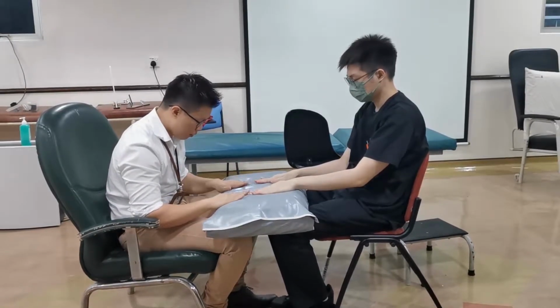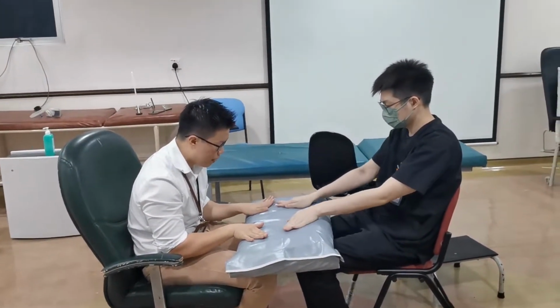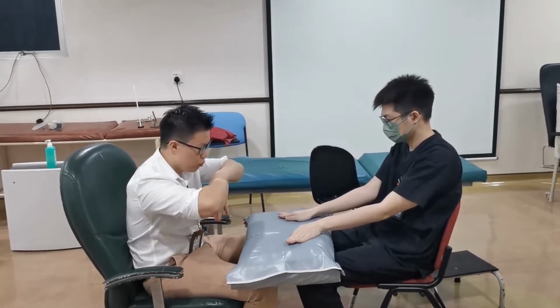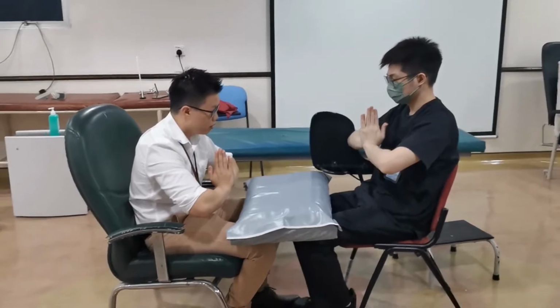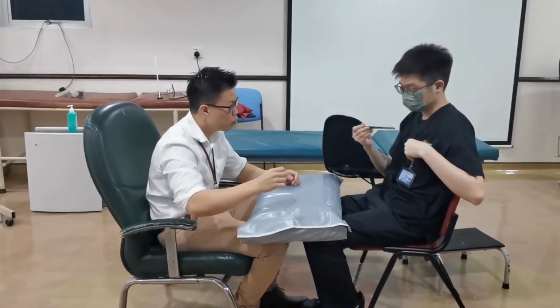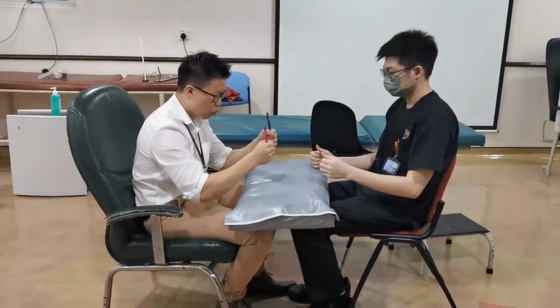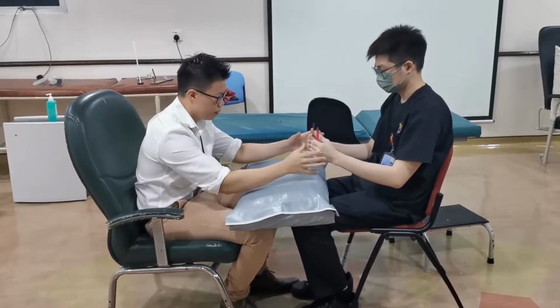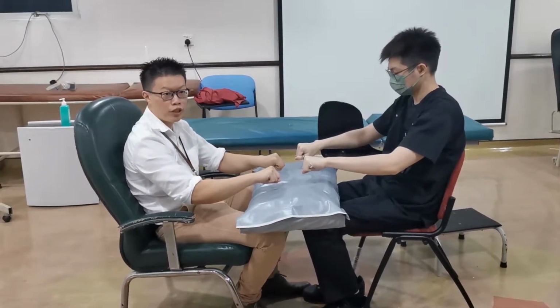Move like this. This is radial deviation. This is ulnar deviation. This is wrist flexion. This is wrist extension. Okay, and then do you have a pen? Two pens. One more pen. Alright. So you ask the patient to hold the pen like this. Now turn like this. This is for pronation.